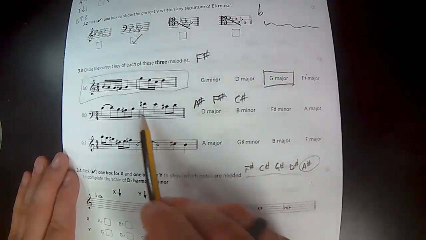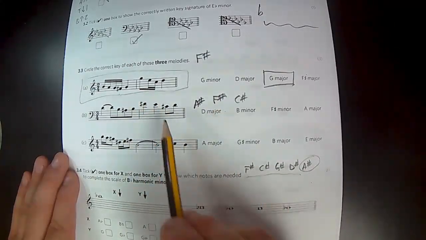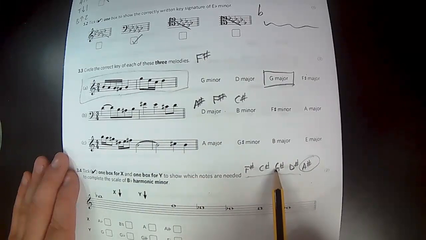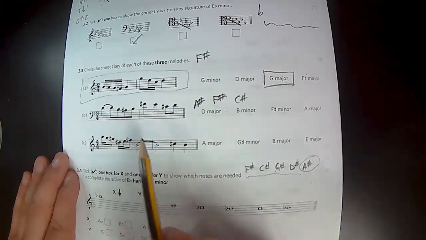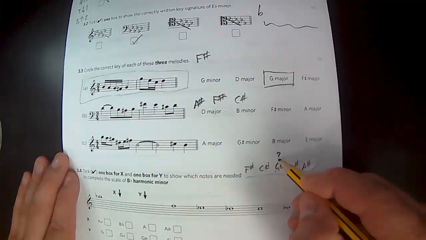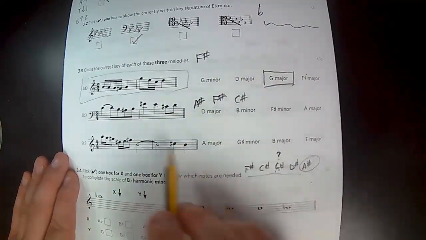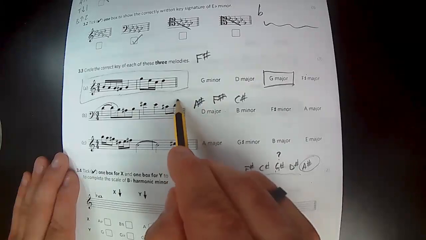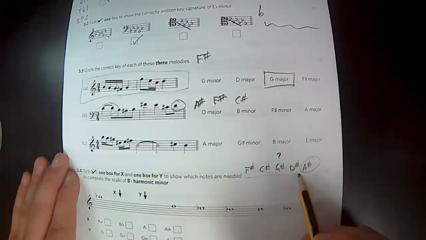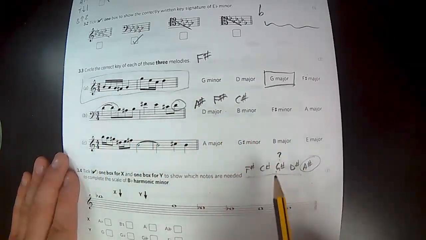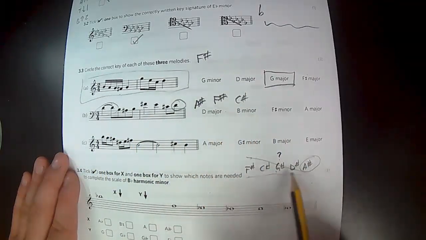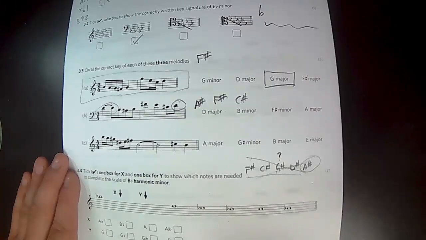Do we have F sharps? Yes. Do we have C sharps? Yes. Do we have G sharps? There aren't any Gs for us to check. So that's ambiguous. So that's annoying. D sharp, we do have some Ds. We've got some D naturals, not D sharps. So this cannot be explained by one major key signature. It cannot be explained by one major key signature at all.